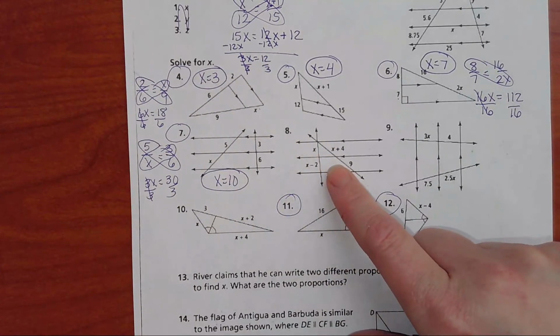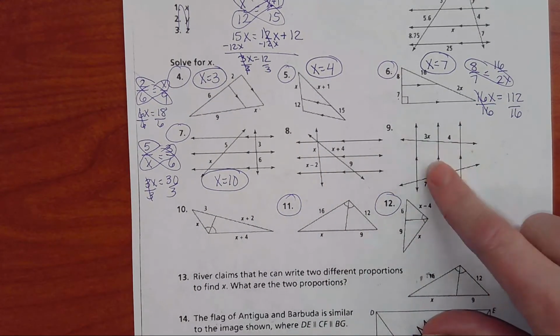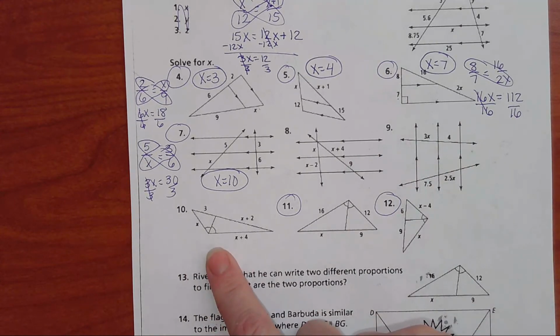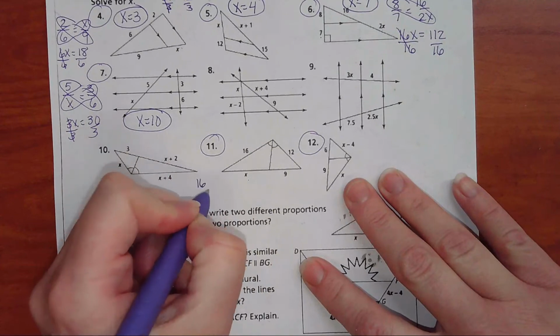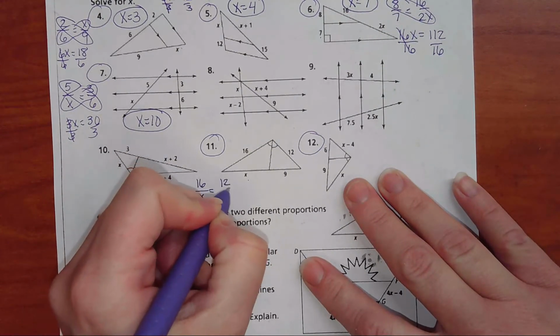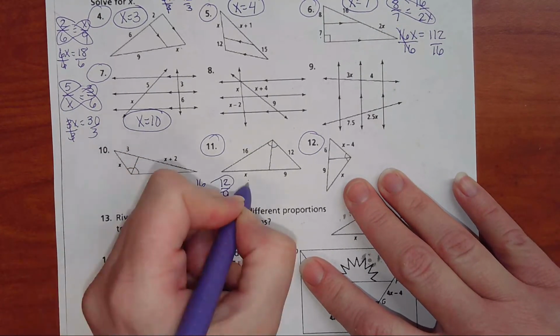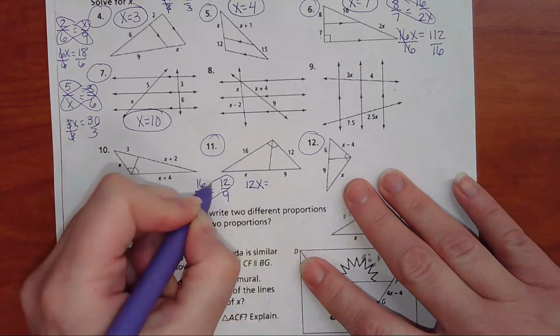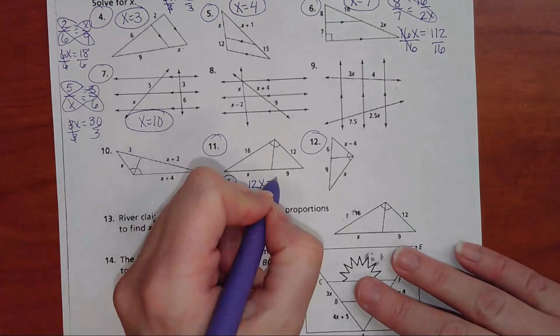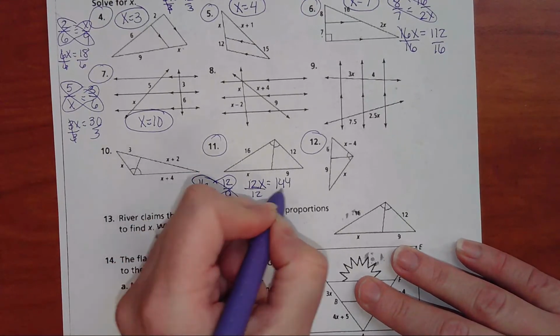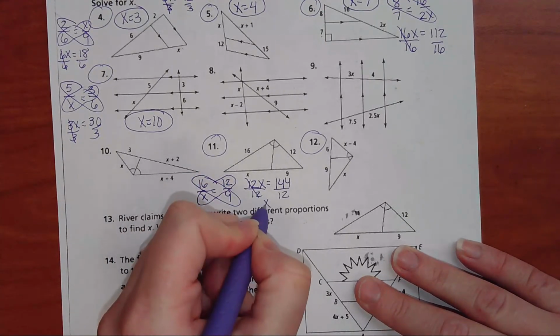Skip this one. You don't want to even deal with that. Skip this one. Down here. 16 over x equals 12 over 9. Cross multiply, and you get 12x equals 16 times 9 is 144. Divide by 12, and you get x to equal 12.